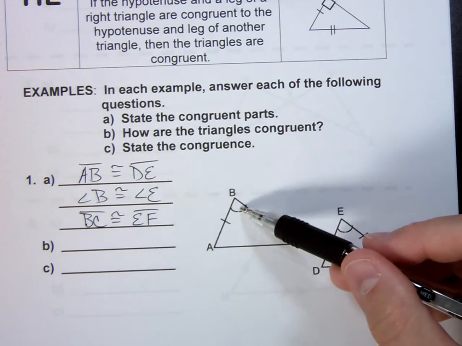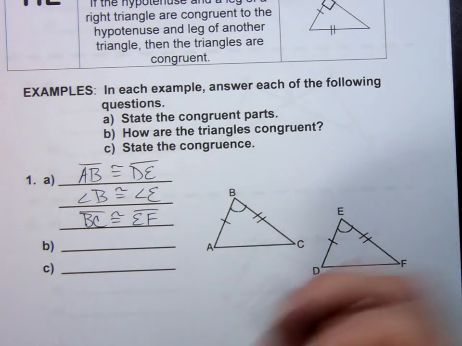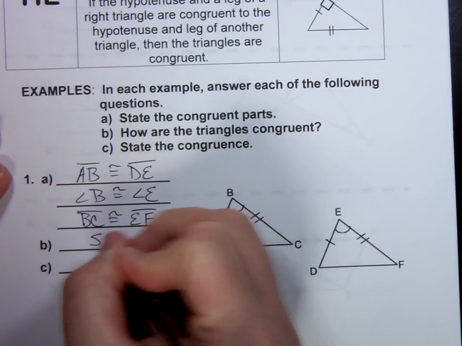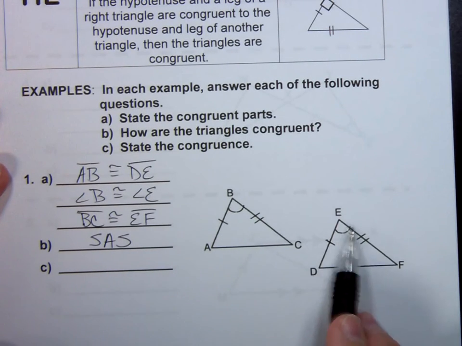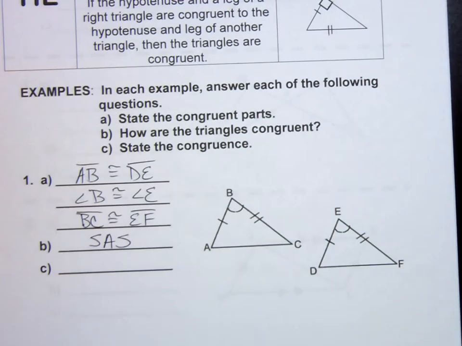So in the name, the A should be between the two S's, and we can say that these two triangles are congruent by side, angle, side. Side, angle, side. So that's how I know these two triangles have to be congruent, side, angle, side.